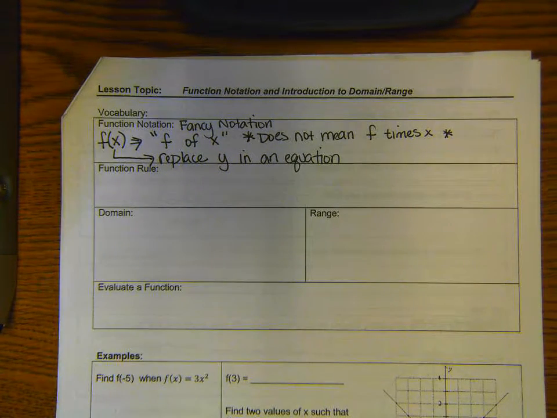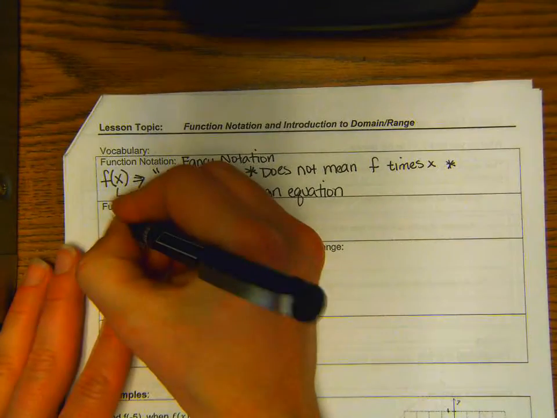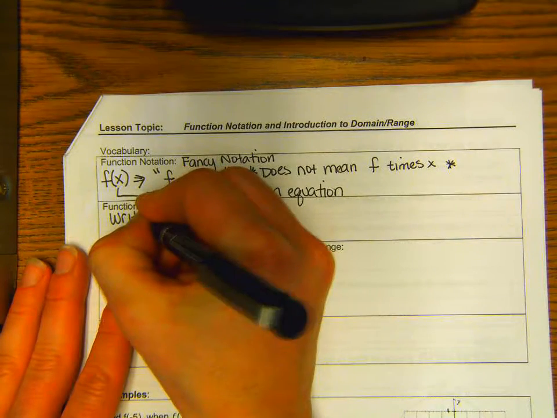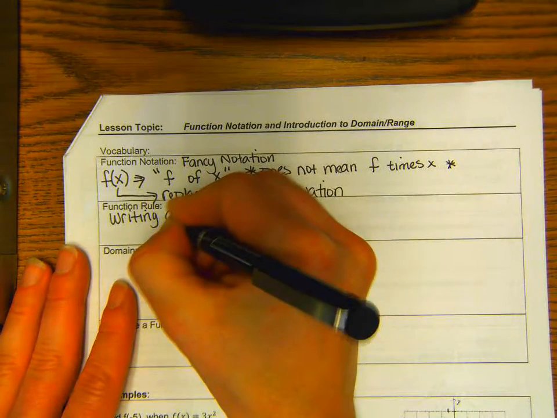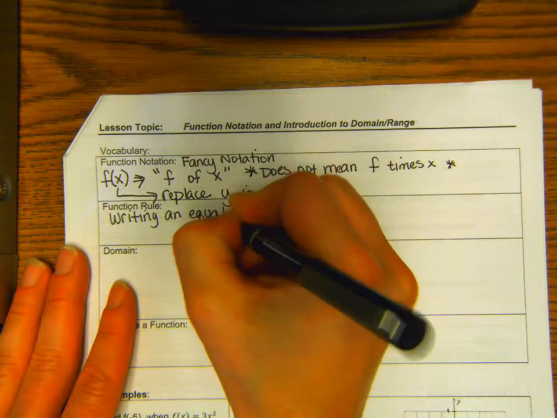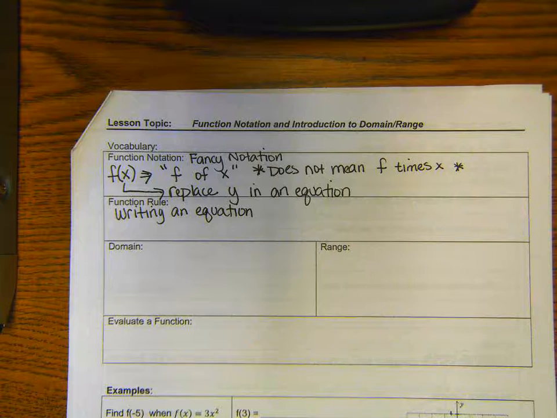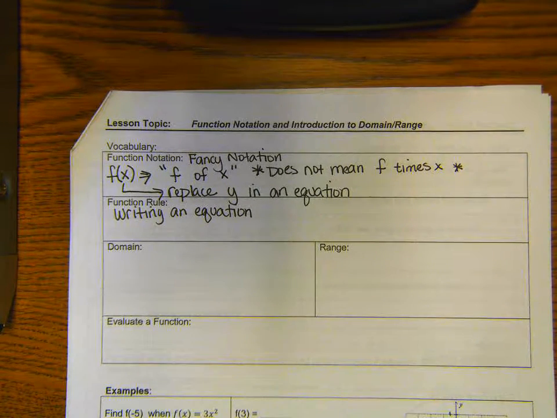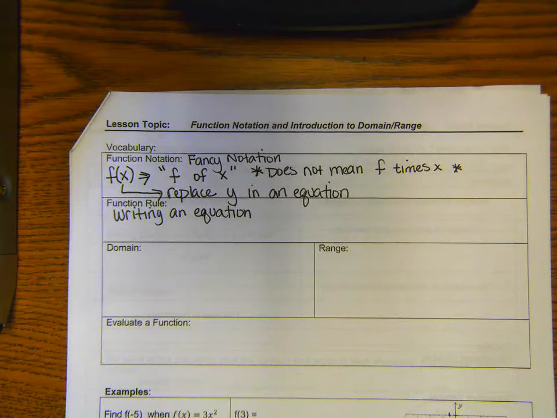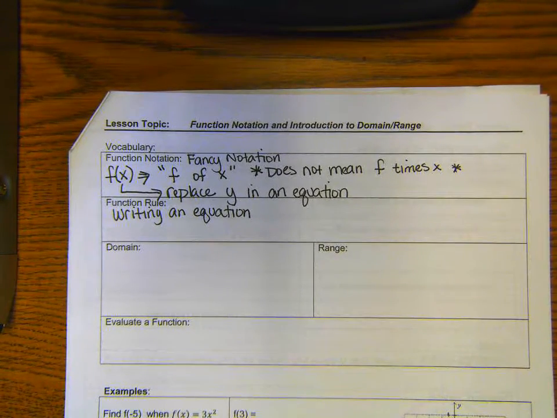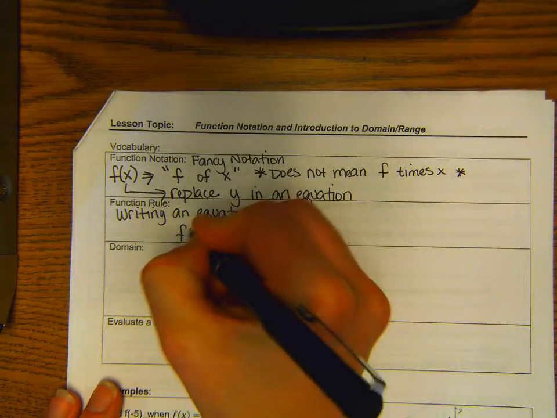Okay, so what do we say for a function rule? If I say write a function rule, this is really just writing an equation. And we've done a little bit of practice with word problems with that already. Sometimes we would write it before as y equals. Well, today we're going to write it as f of x equals something.